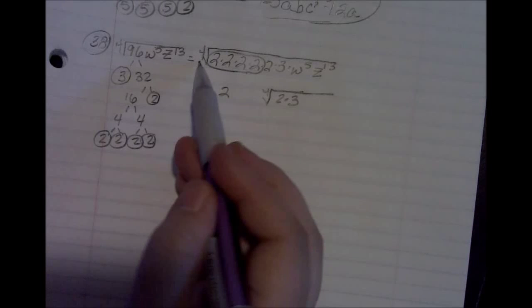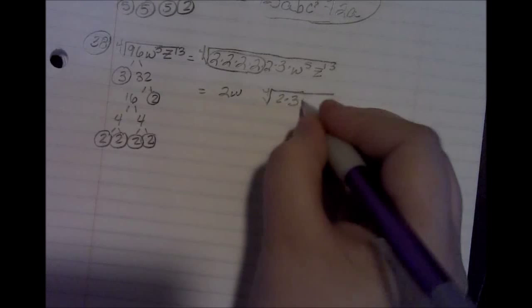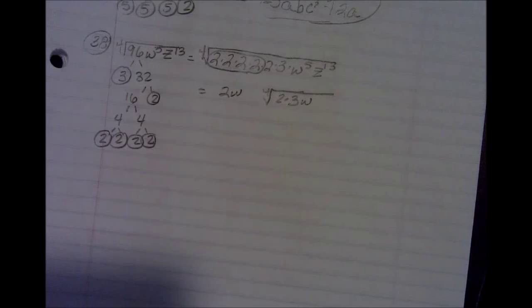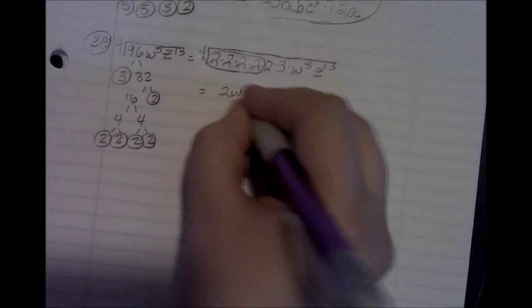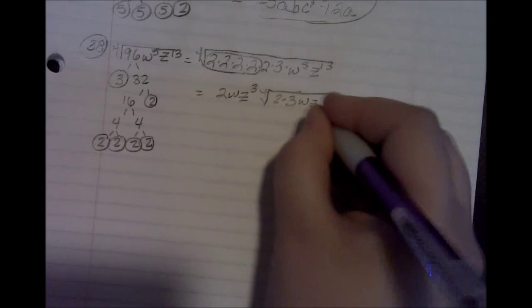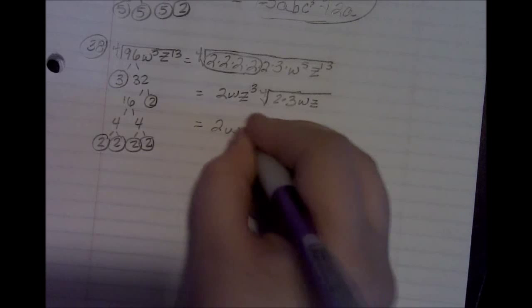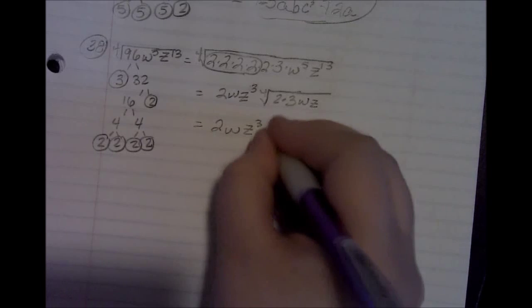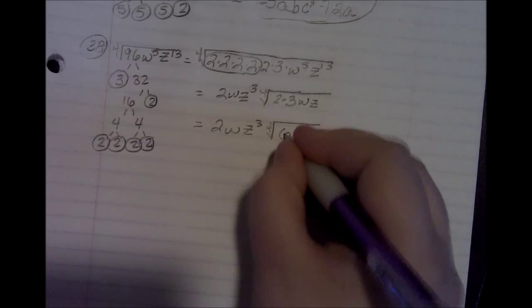4 goes into 5 one time, so a w to the 1st comes out, and then a w to the 1st is left inside because there was a remainder of 1. 4 goes into 13 3 times. Oops. And there is a 1 left over, so a z to the 1st is left under the radical. So our answer is going to be 2wz to the 3rd on the 4th root of 6, because 2 times 3 is 6, wz.